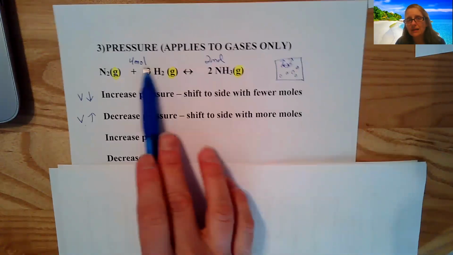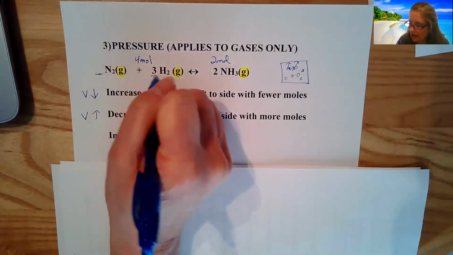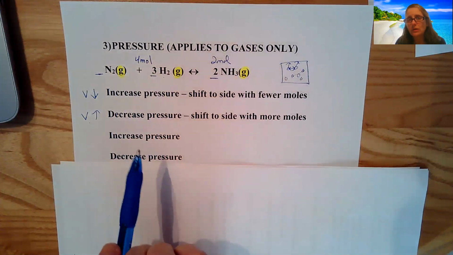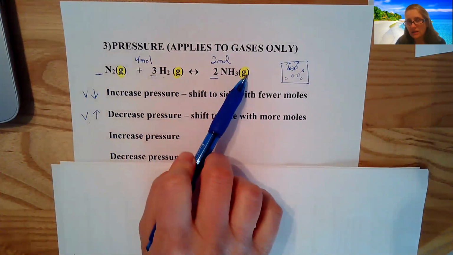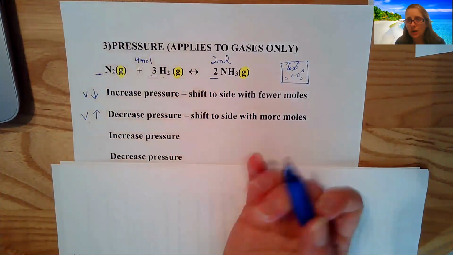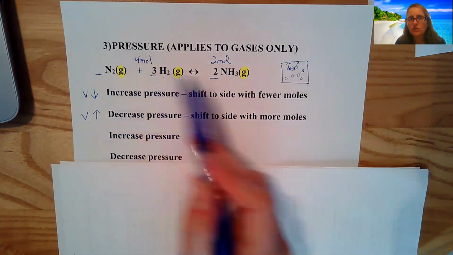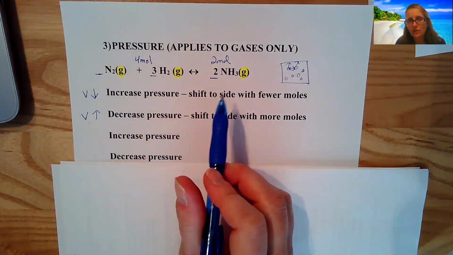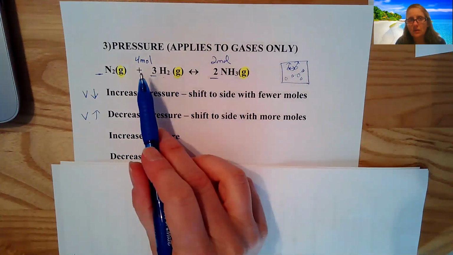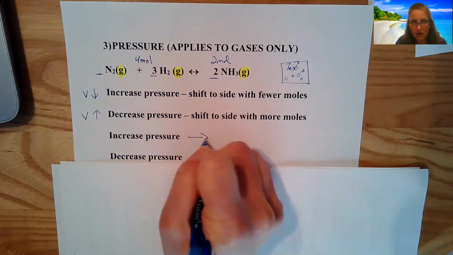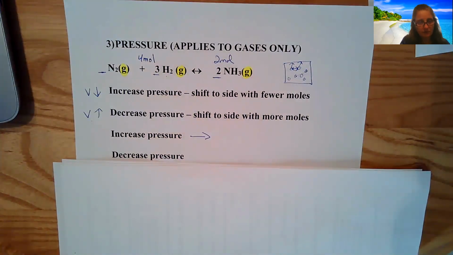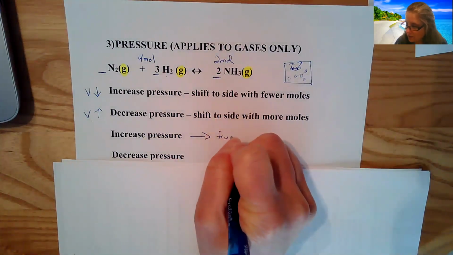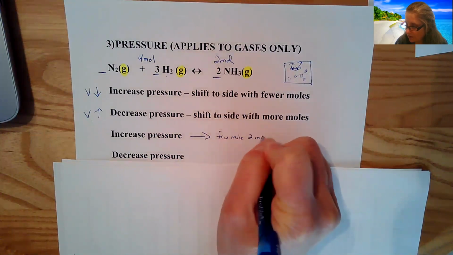So you have to look at the balanced chemical equation, and you're looking at the stoichiometry, and you're looking at the gases only. This one happens to be all gas, but when you look at a chemical reaction, you need to know how many gas particles you have. So think of it like a particle picture. I have 4 circles versus 2 circles in a box. If I increase the pressure, I want to go to the side with fewer moles. So I want to make more NH3 in this equilibrium than I want to be on this side. So that means it's going to shift right, because that is the fewer moles, 2 moles of gas.